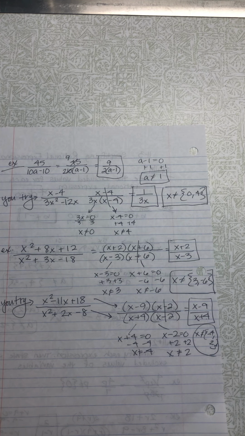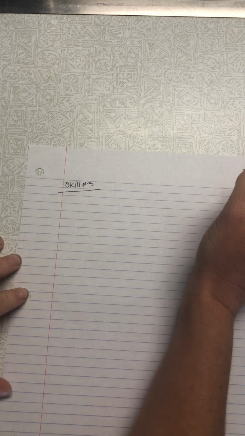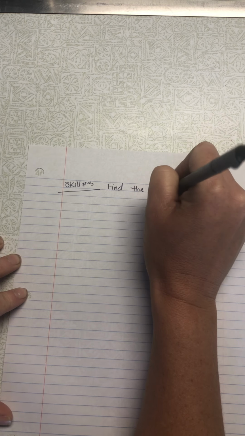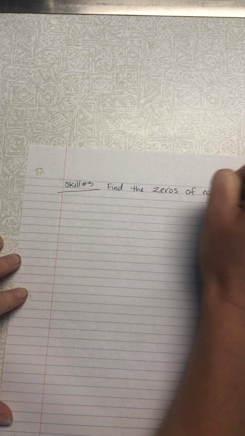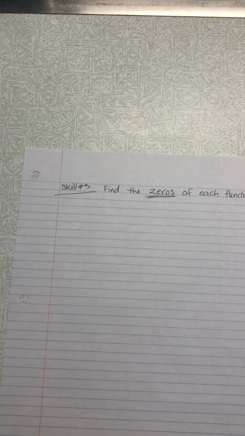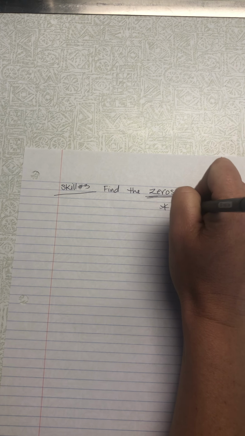Okay, skill 3. I'm going to start on this paper. Skill 3: find the zeros of each function. So our vocabulary is changing, right? When we were talking about finding the excluded values, we're talking denominator. When we're finding the zeros of the function, now we're talking numerator.